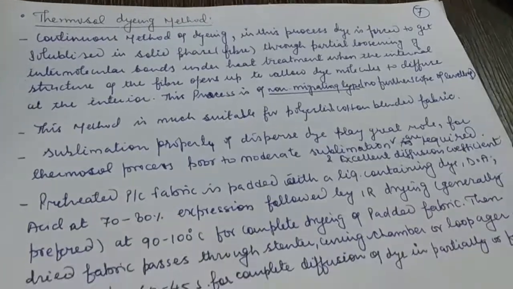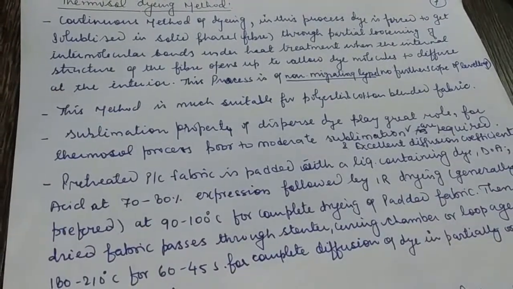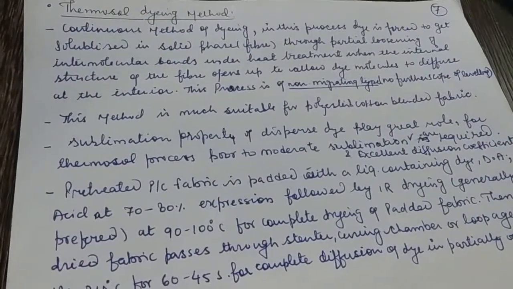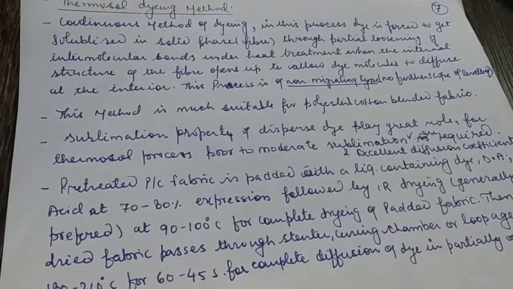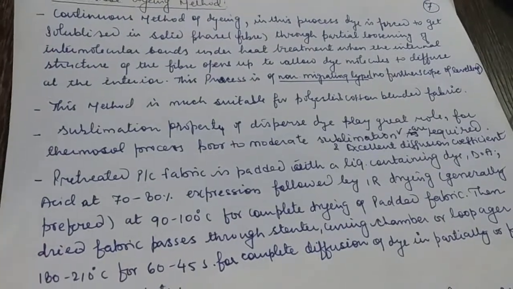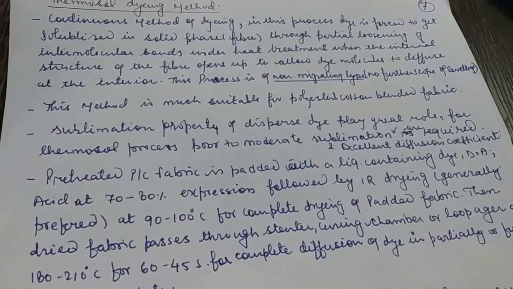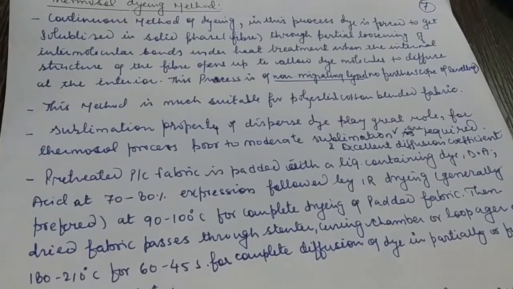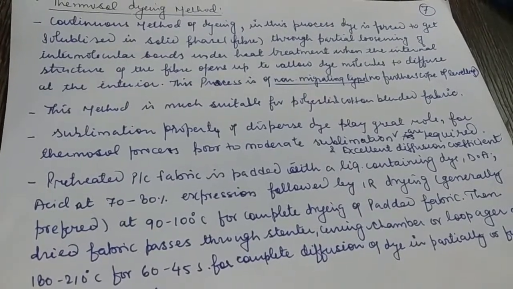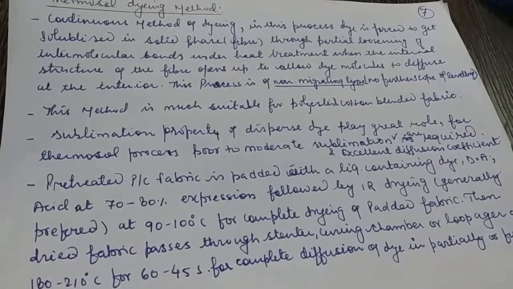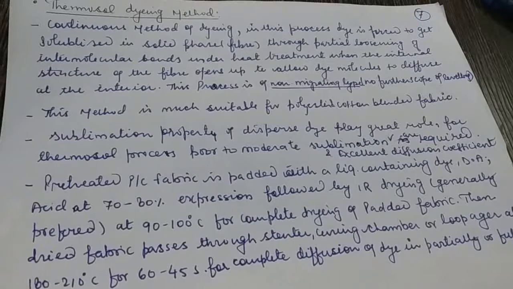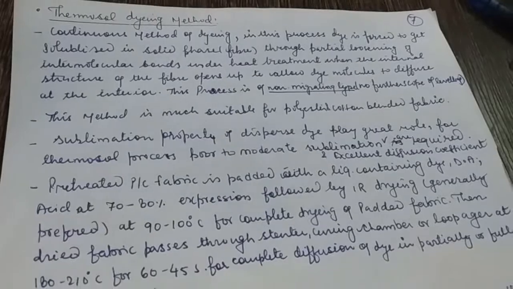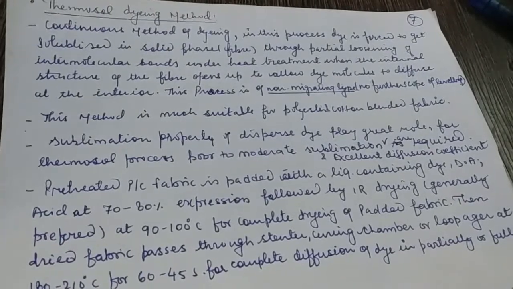Now we will discuss suitability. This method is most suitable for polyester cotton blended fabrics, because when we pad the fabric, polyester has a low absorption capacity, so along with polyester there should be another component which has the capacity to hold the dispersion of the dye. That's why it is not preferable for pure polyester fabrics. If you dye pure polyester fabric with thermosol dyeing, there may be issues of leveling of the dye, migration, and patchy dyeing.